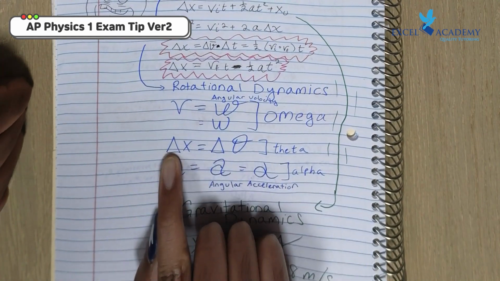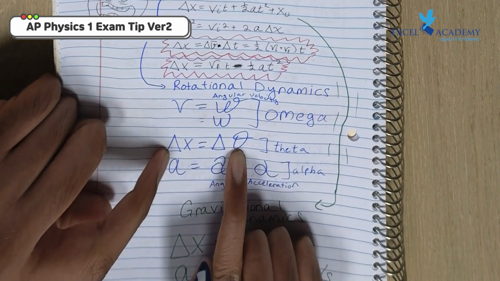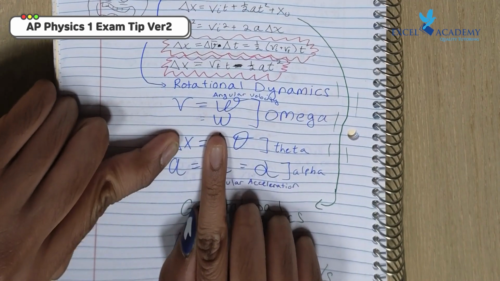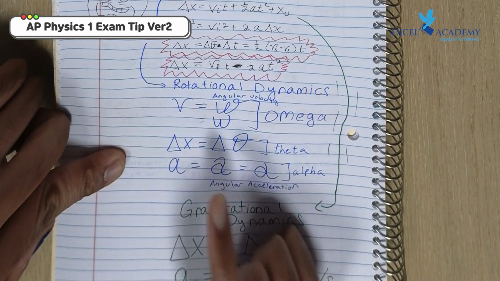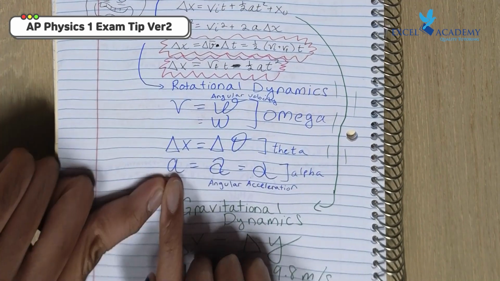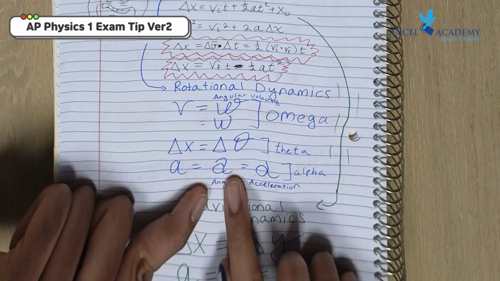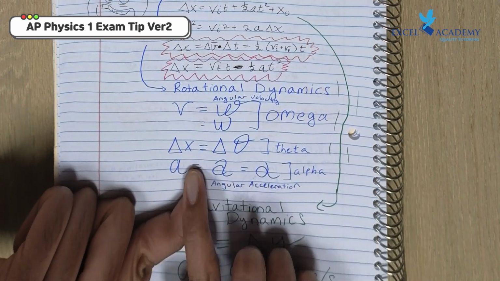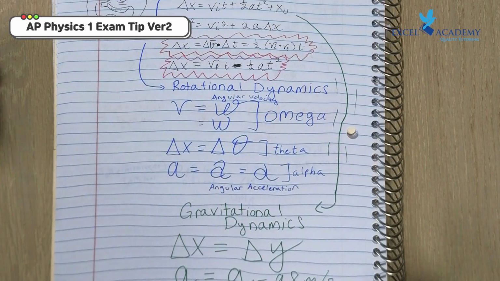Next thing you gotta look at is delta x is the same thing as delta theta, or just theta. If you don't see a delta, you're still fine. You just plug in delta x and theta, or just regular x and theta. Finally, with acceleration, we can substitute it with alpha for angular acceleration. And that one's the easiest to remember because A's already kind of look like alphas.